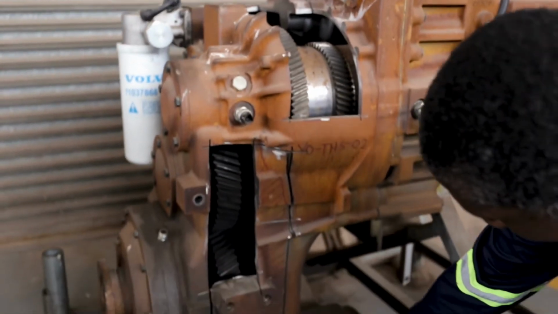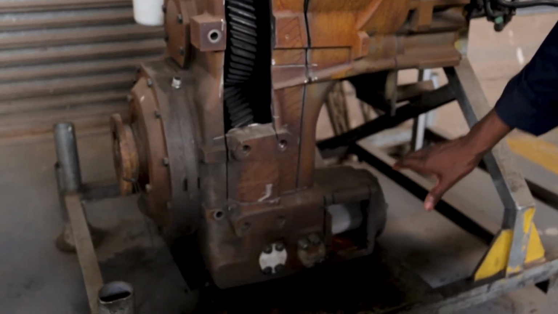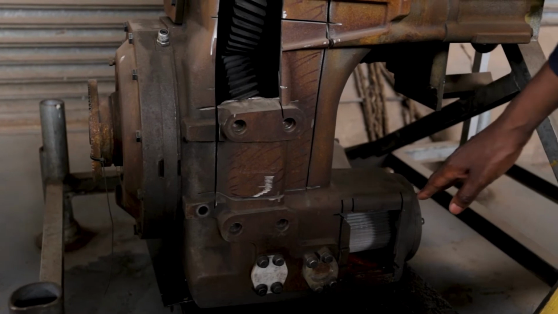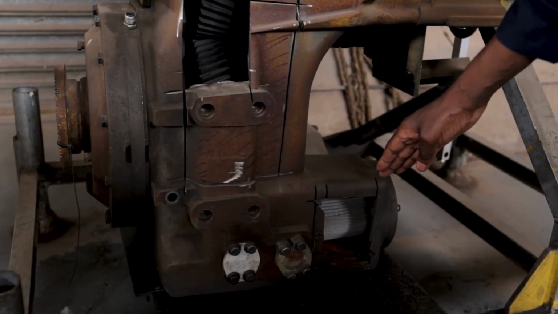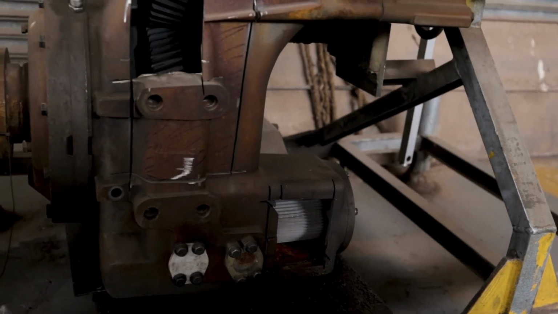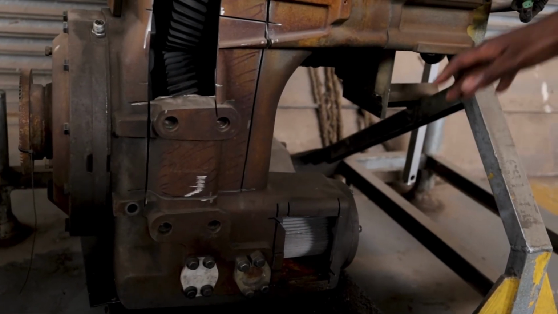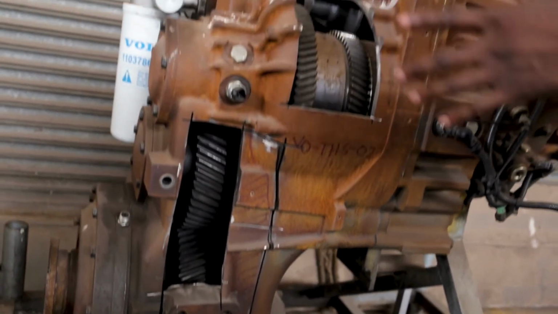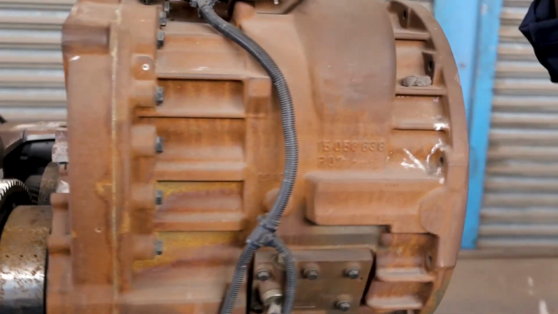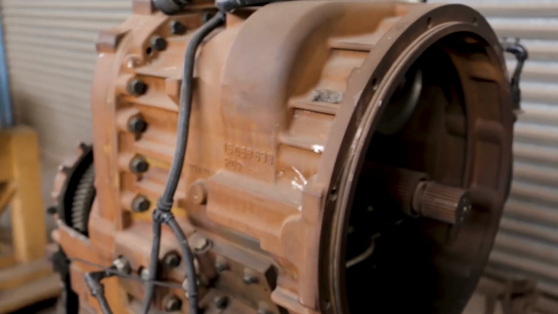Down here is a filter. So you are able to demonstrate and show the students why we should change the filter. We show them there is dirt settled at the bottom there. That is the reason why we are supposed to remove this filter at a certain period and clean it. So we are able to explain and show the learners everything that needs to be understood.